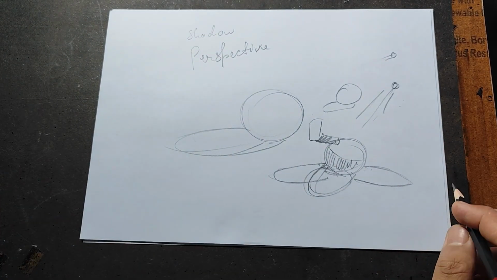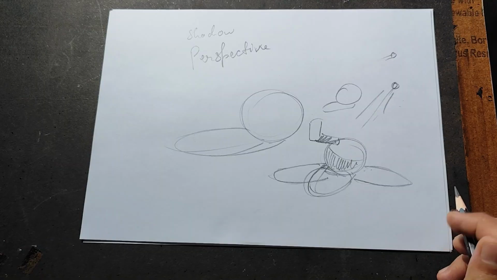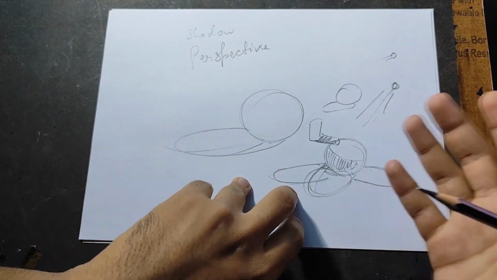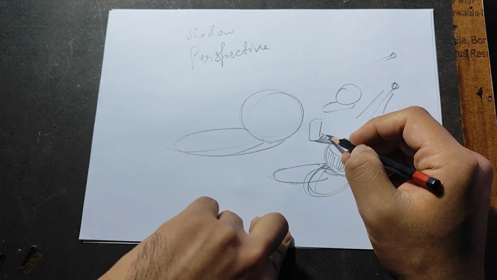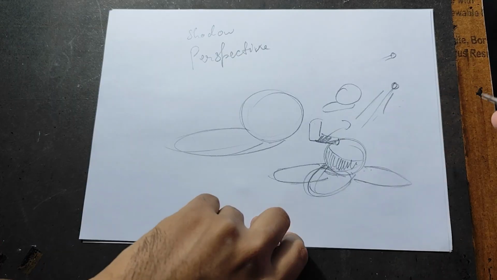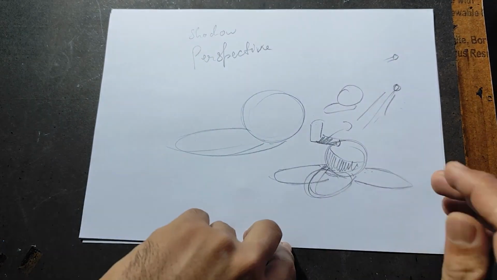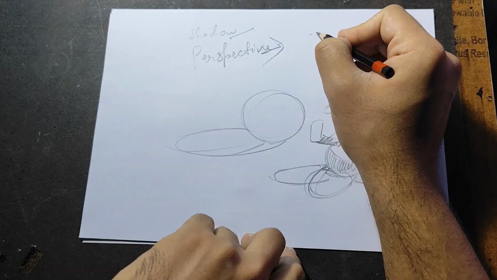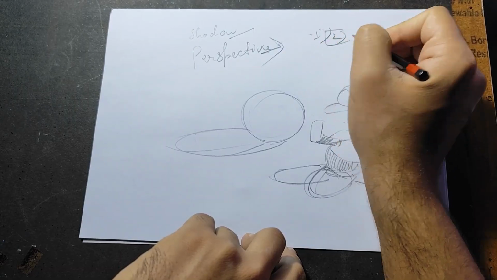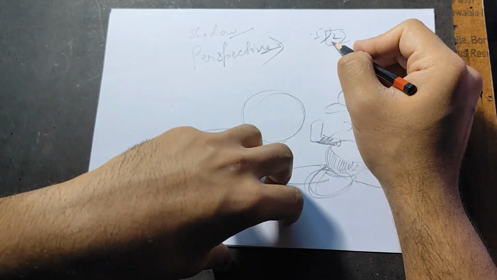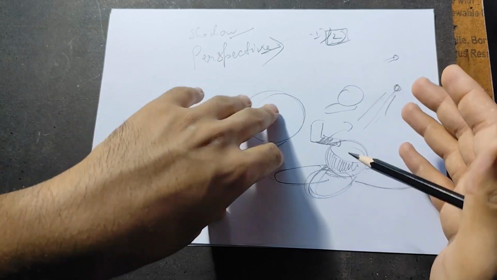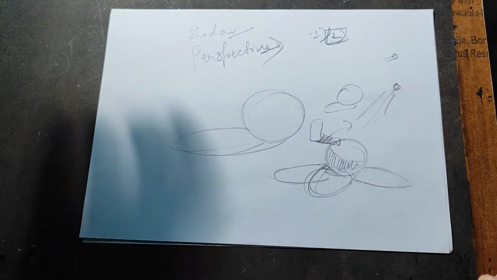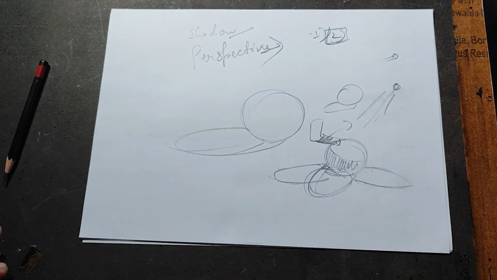If you have not seen the earlier video, you can go and see that video in which I have talked about shadows, light and shade and all. I'm not going to talk about that in this video. This video is only for two things: shadow and perspective. We are going to talk about first shadow and second perspective. The major thing we will talk about is perspective, because that is the most important right now for this topic. So let's begin the entire video for now.